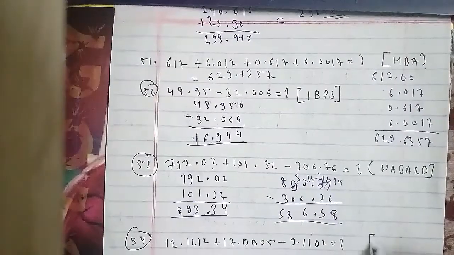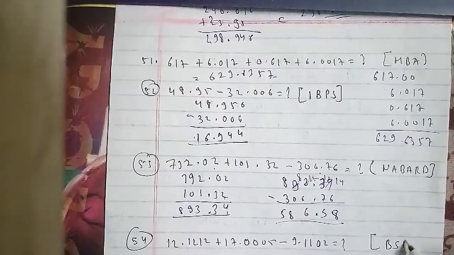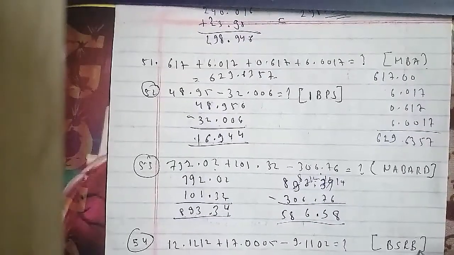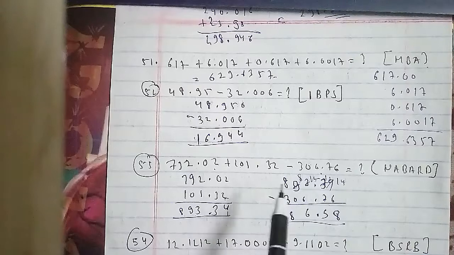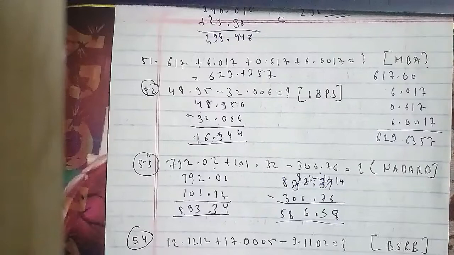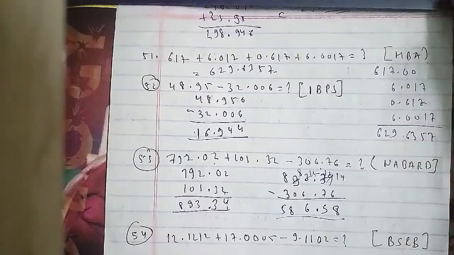This is a BSRB question paper question. The options for this are 20.0015, 20.0105, 20.0115 and 20.1015. So we'll go ahead with the solution for this particular question as well.